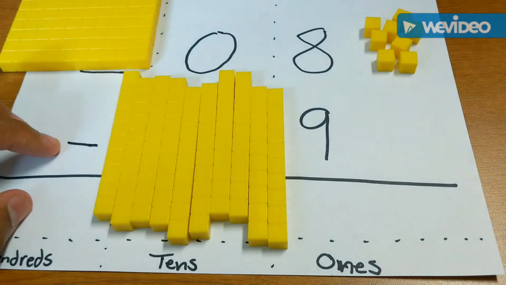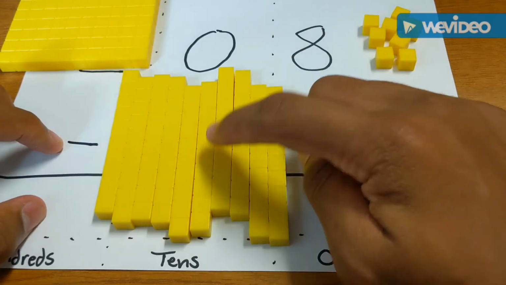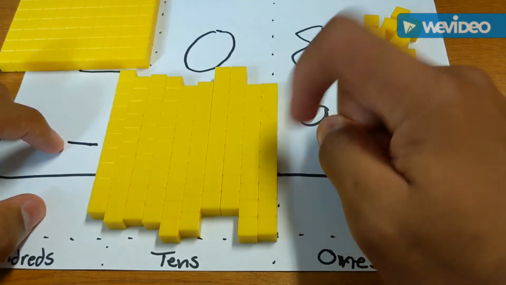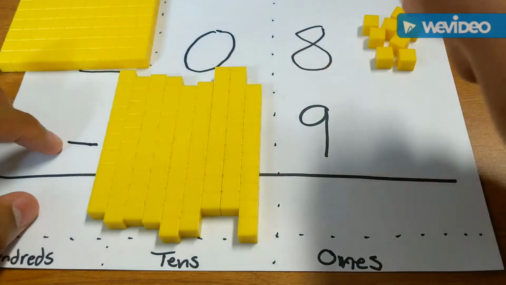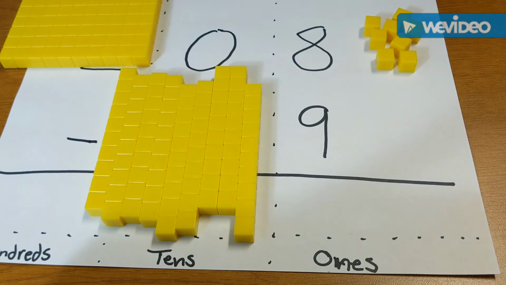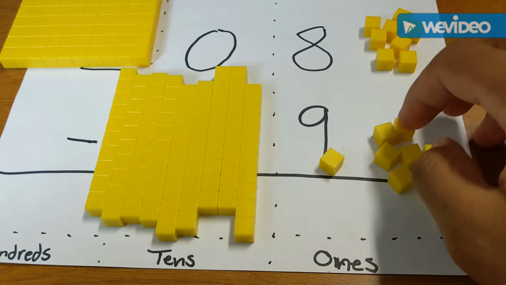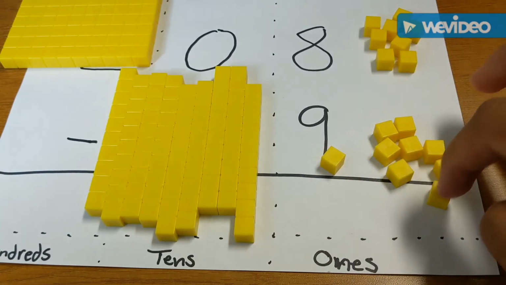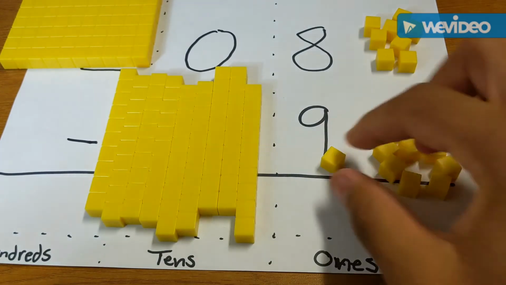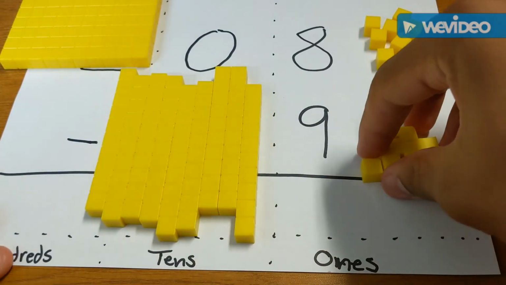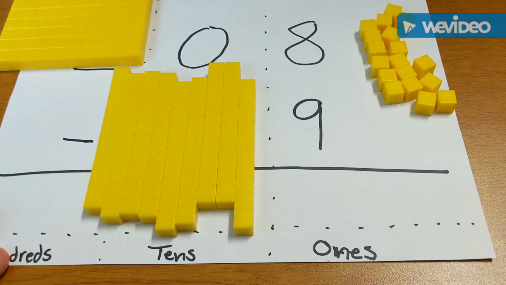So now our neighbors in the tens place have stuff to take from. We're going to take one of their rods, break it up, and make 10 separate units. So 1, 2, 3, 4, 5, 6, 7, 8, 9, 10. So now, if we add this 10 to this 8, it makes 18.